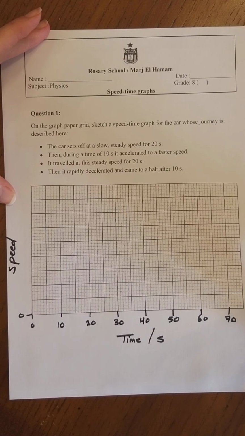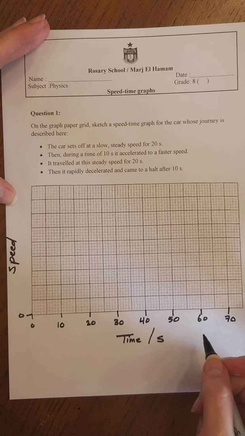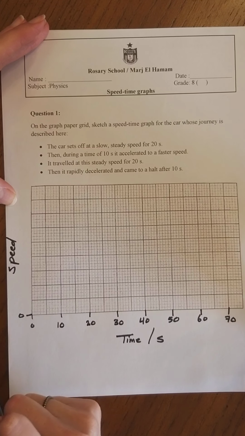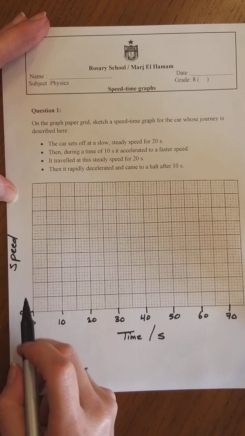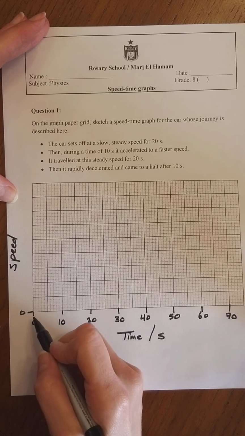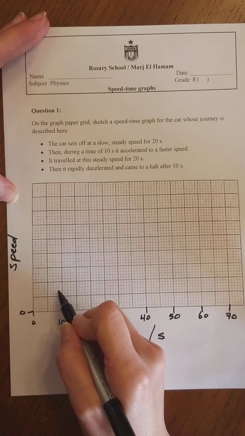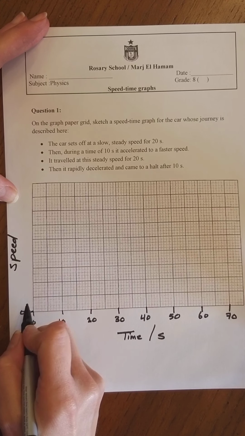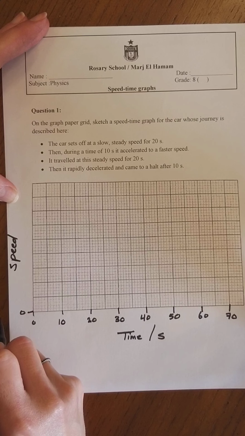Okay, the car sets off at a slow, steady speed for 20 seconds. It immediately starts at a steady speed for 20 seconds. This means that it did not accelerate slowly as it started. From the beginning, it started at a steady speed for 20 seconds.